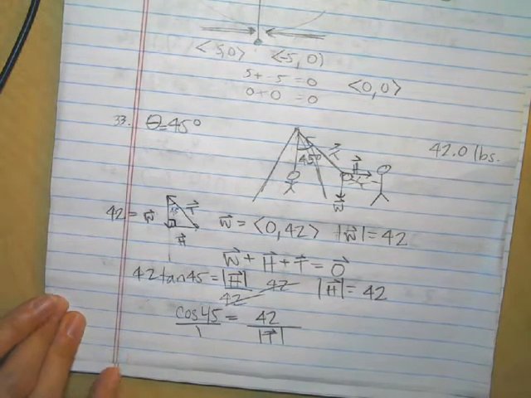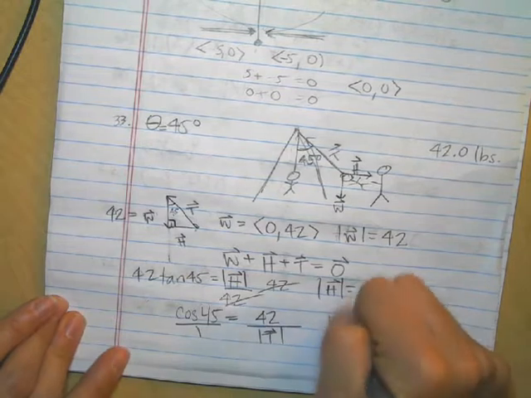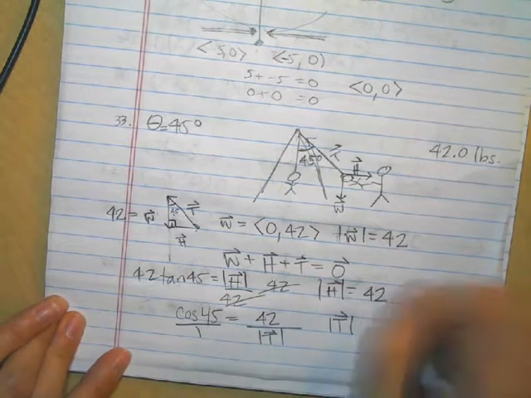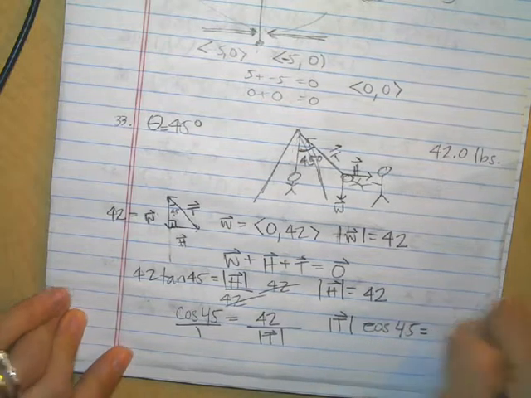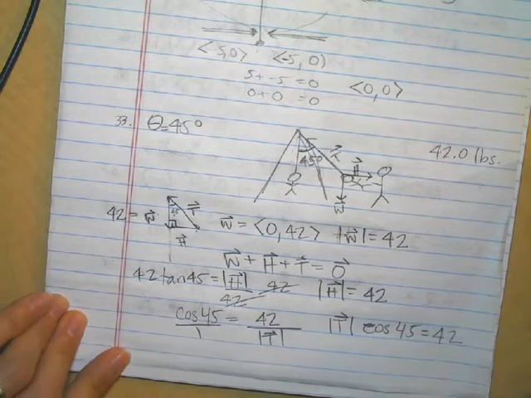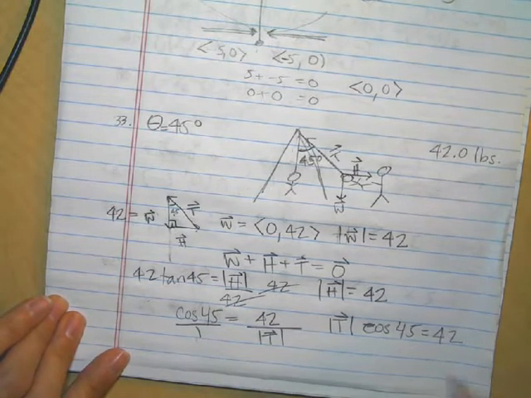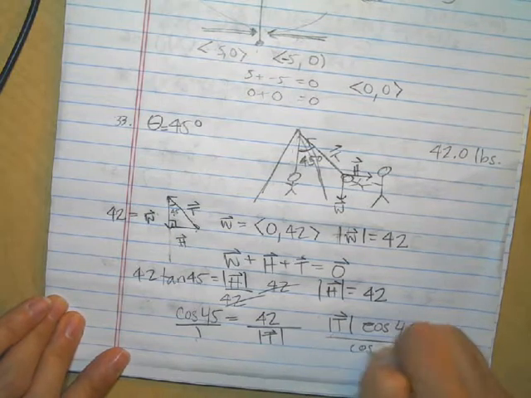When we have it like this, we cross multiply and divide. So how do we solve? I cross multiplied these two and these two. How do I solve now? Divide by cosine 45.